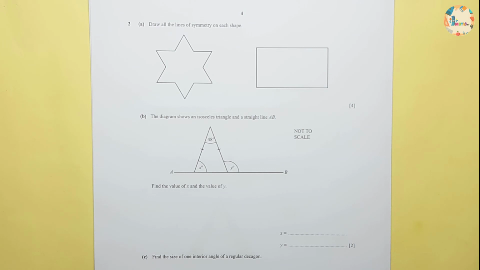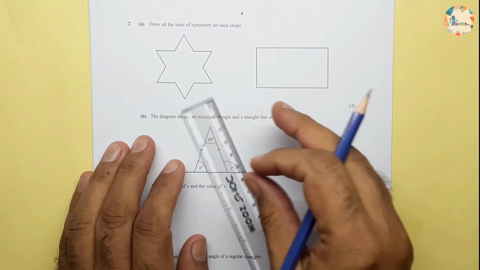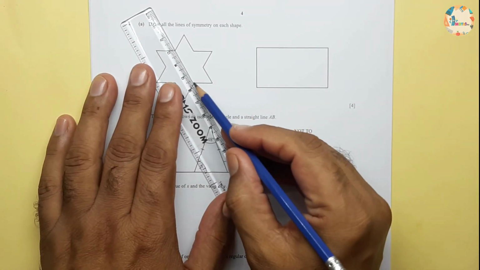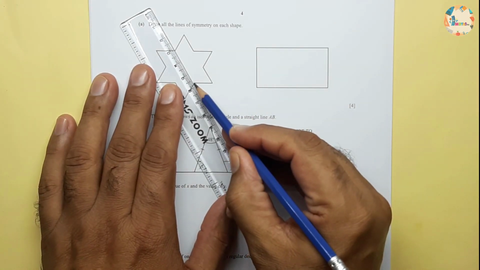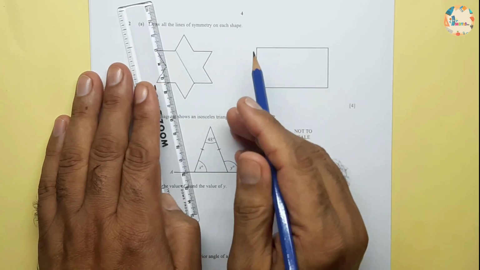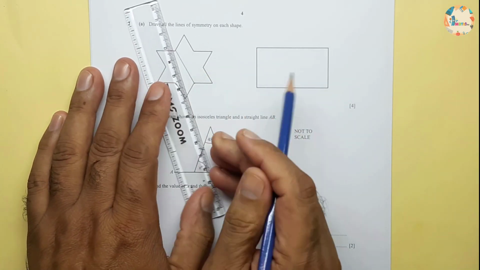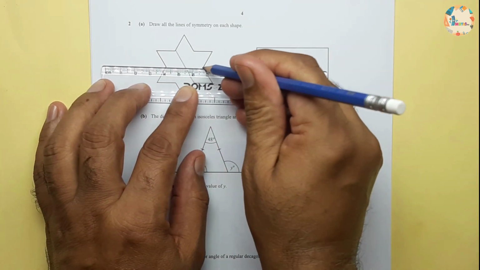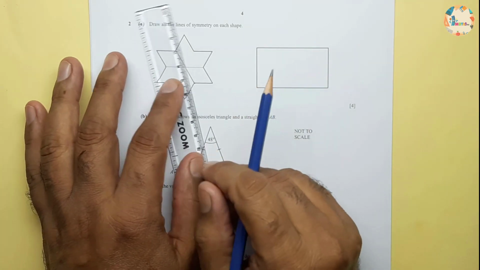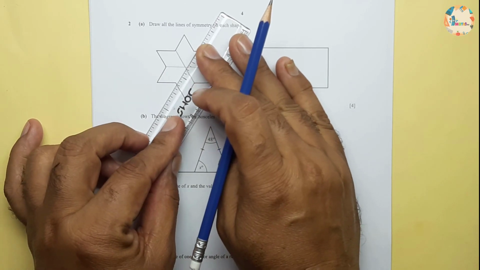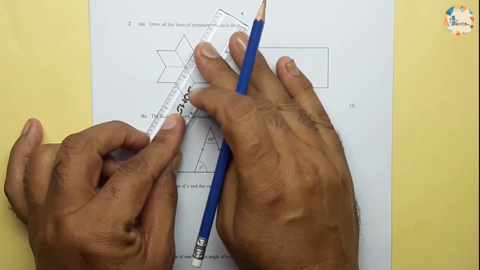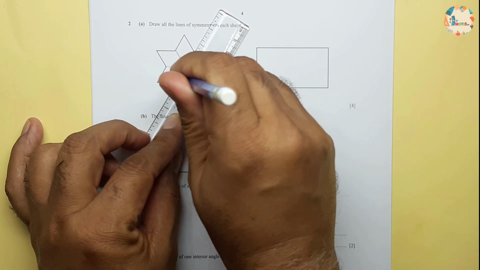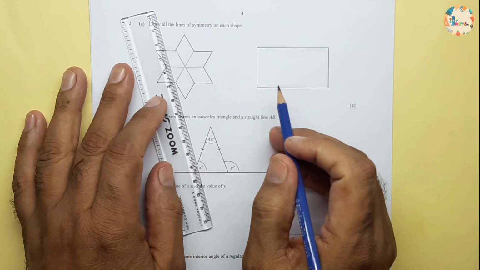Question number 2. Draw all the lines of symmetry on each shape. So for this one, we can draw a line of symmetry, this one is 1, and then this one also 2, and this will be third line of symmetry. 3 lines of symmetry we have done.